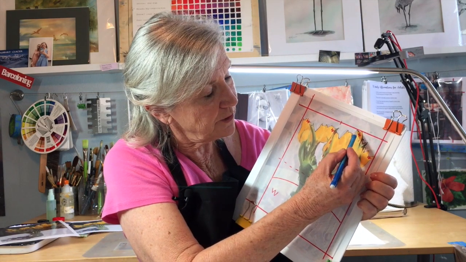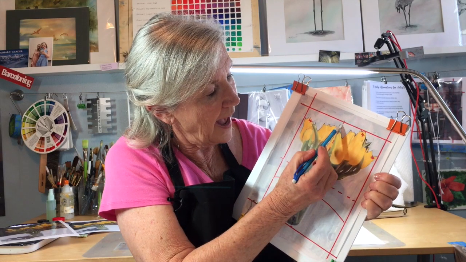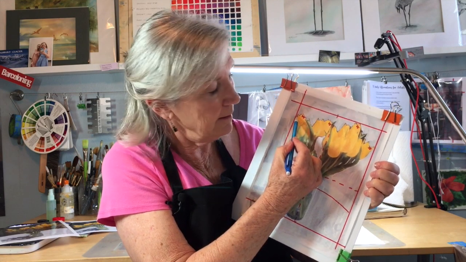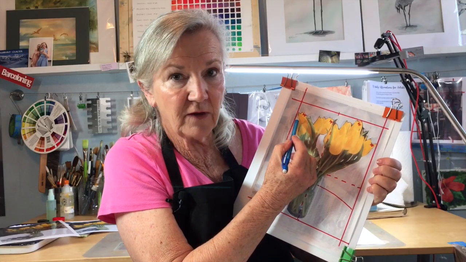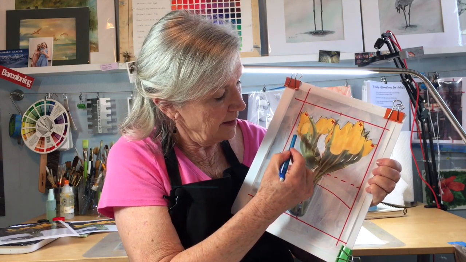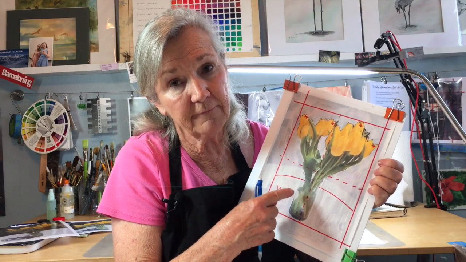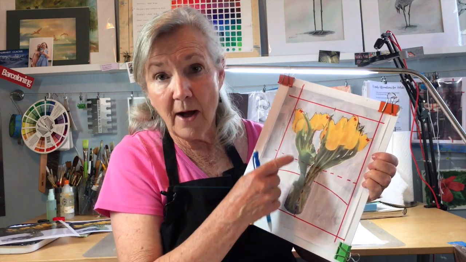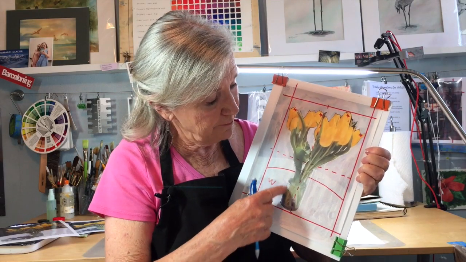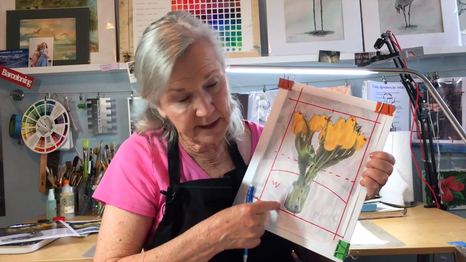I also want to make sure that I pay attention to how far over from the midline it takes for this flower to intersect with the side. So again, I'm thinking about big shapes. I'm not really drawing a vase, I'm not really drawing flowers. I'm drawing the shape that creates those.